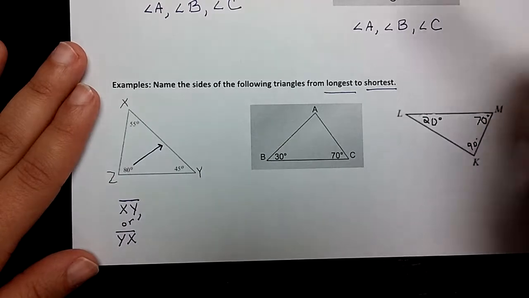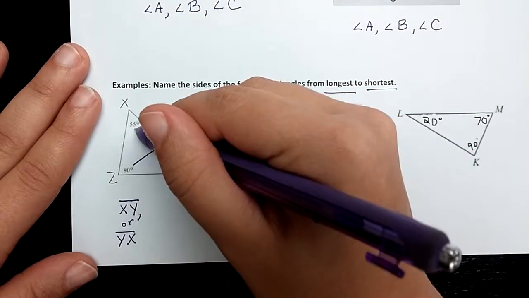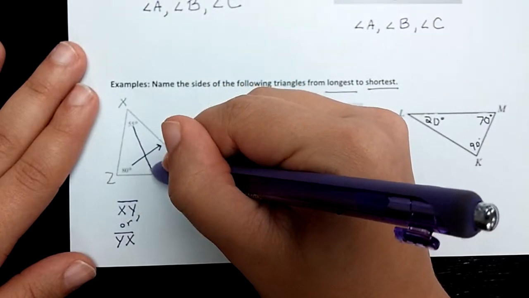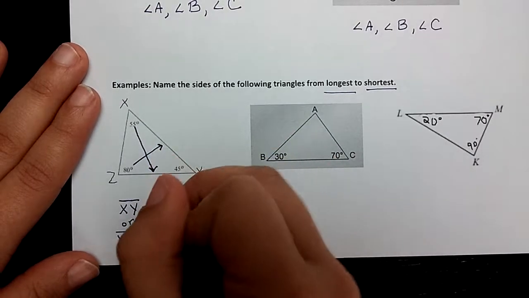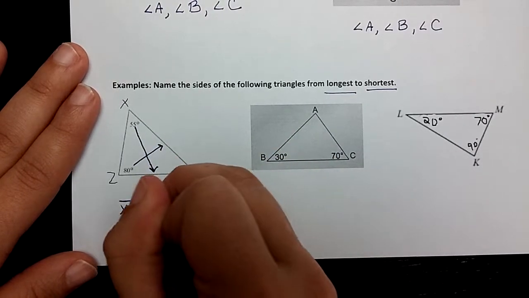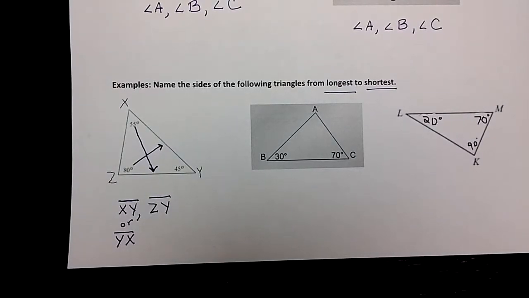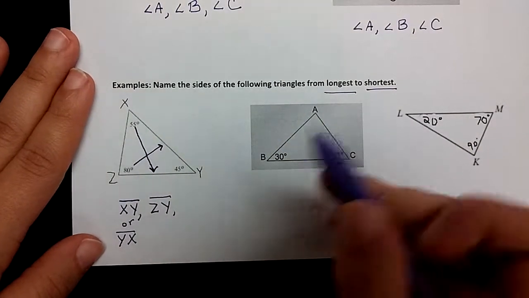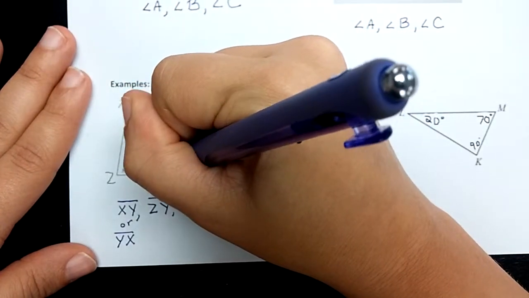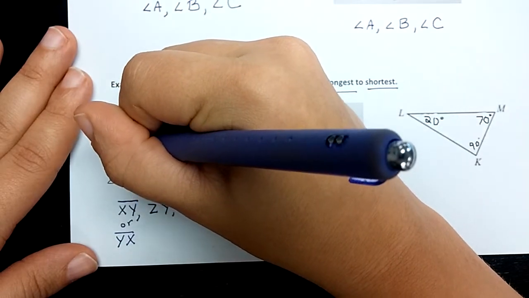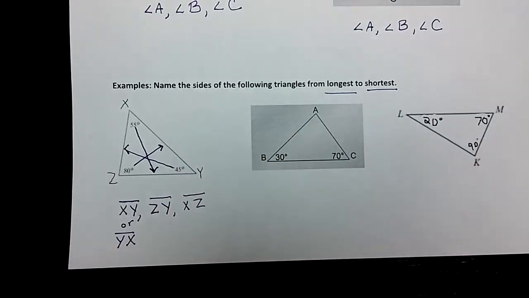Okay. So that was the longest side. It wants longest to shortest. So the next biggest angle after 80 is 55. So the next biggest side across from that would be ZY, or you could say YZ. It does not matter. So ZY would be next. The shortest side should be across from the smallest angle. The smallest angle here is 45 degrees, and that's across from side XZ, or you could say ZX.